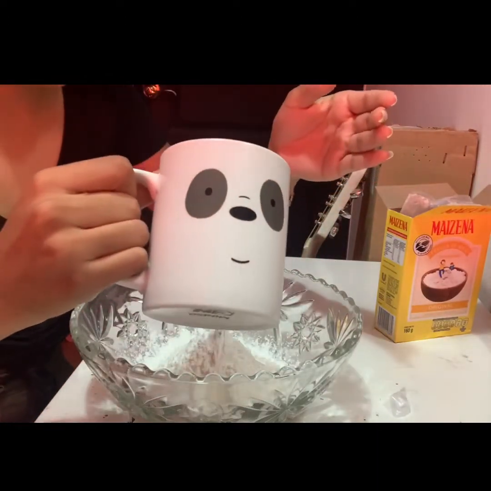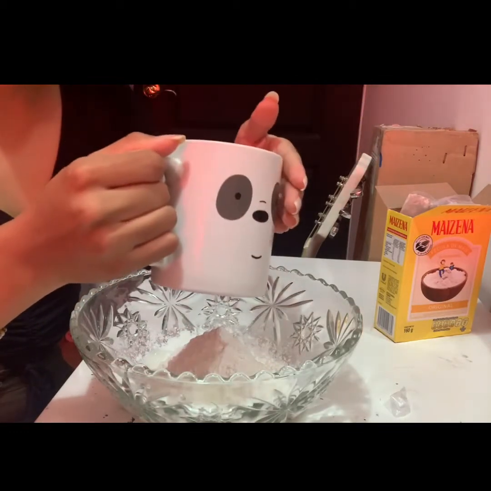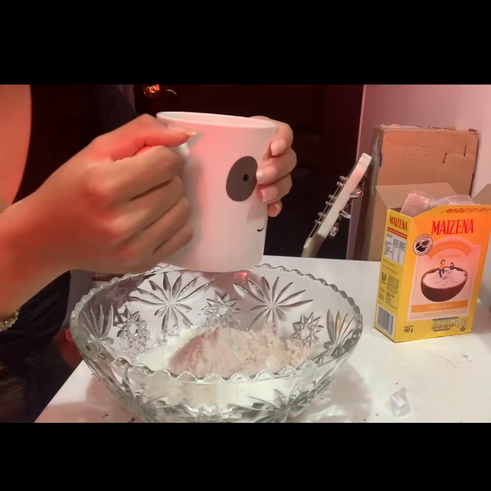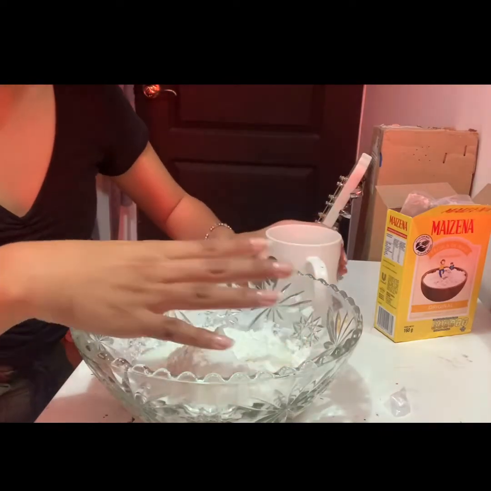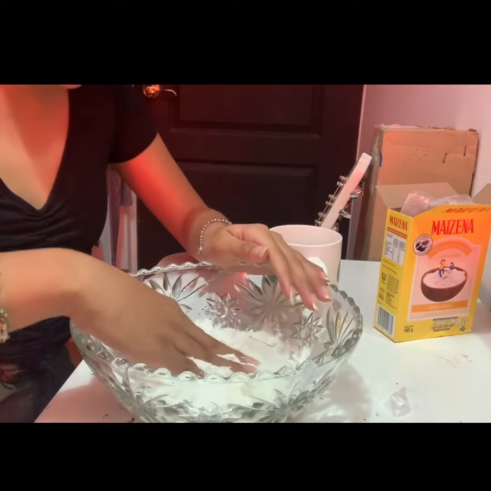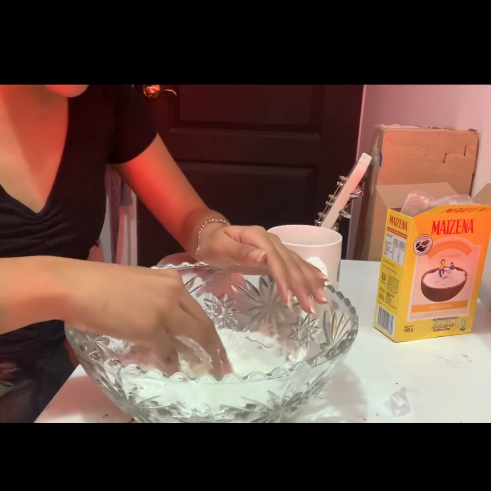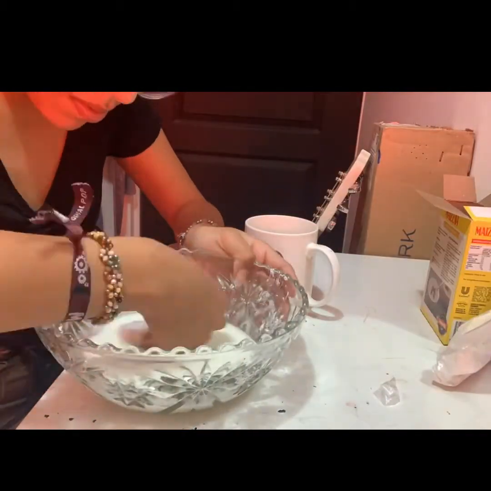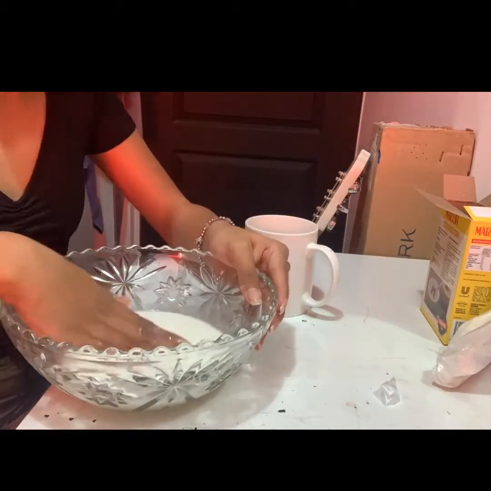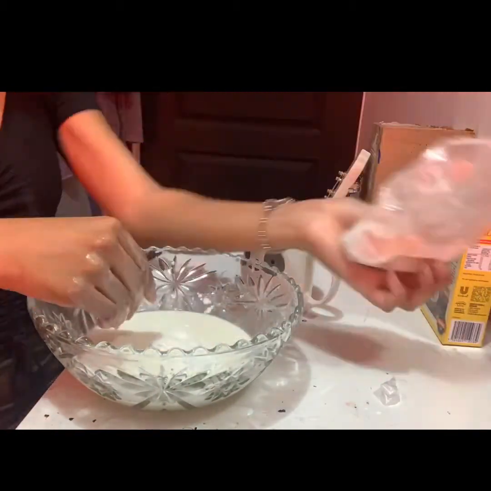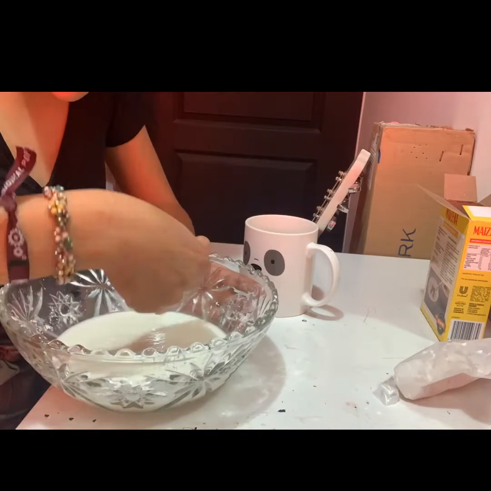So we're going to pour the water, and we're going to start mixing like this. As I said, we're going to put a little bit of water and a little bit of maizena until we get the mixture that we want, which is like a little bit of paste, like this.